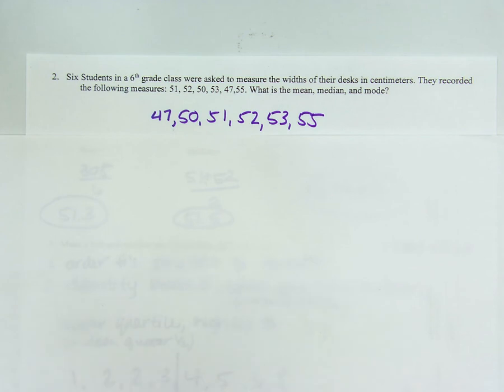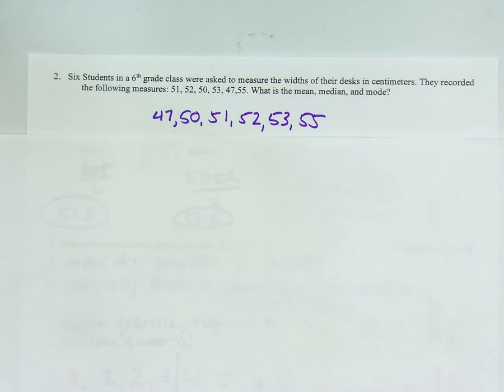So let's start with number 2 on the next page then also. It says 6 students in a 6th grade class were asked to measure the widths of their desk in centimeters. They recorded the following measures: 51, 52, 50, 53, 47, and 55. So again, we're looking for the mean, median, and mode here. So first things first, go ahead, pause the video, and write those in order from smallest to largest. Your order should match my order here.